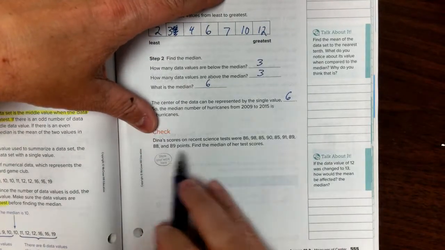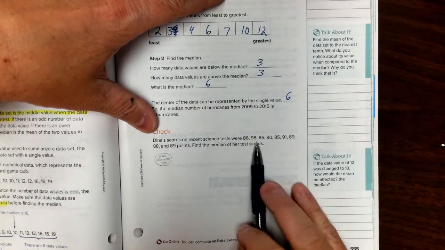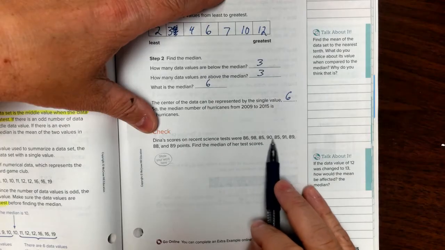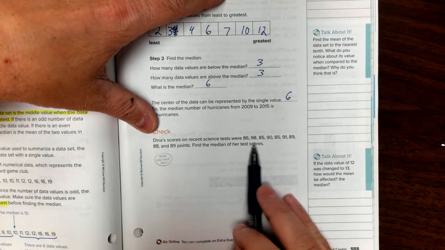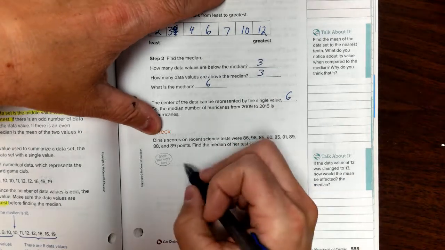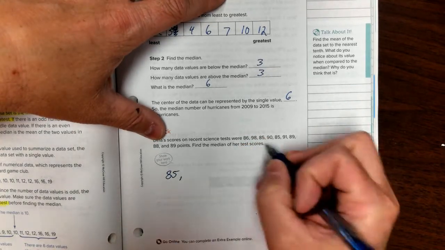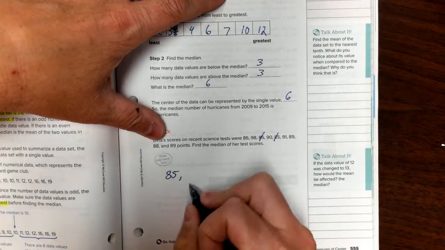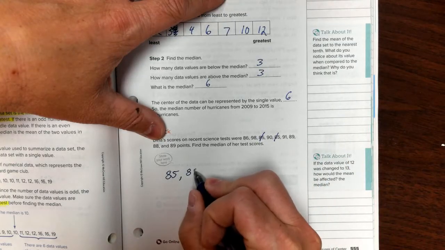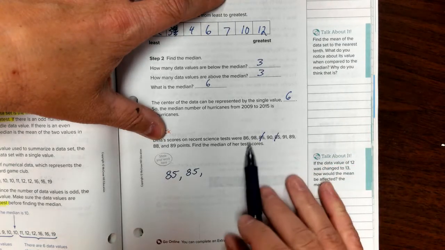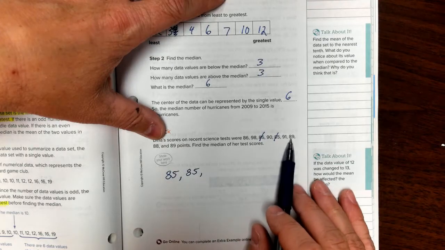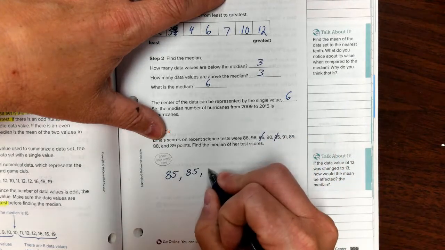The first thing you should do is put them in order from least to greatest. All right. So what is the lowest number we have? So let's see here. We got an 85, 85. Looks like 85. I actually had two of them. I like to cross them out. So I'm going to write down both of them. Okay, then we had an 86. Nothing in between there, so 86.